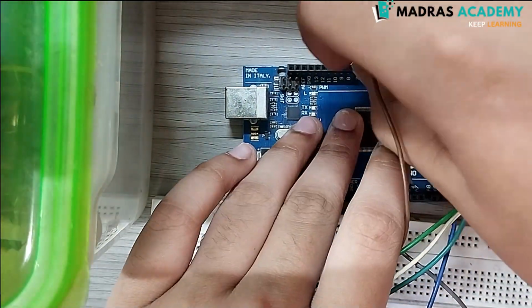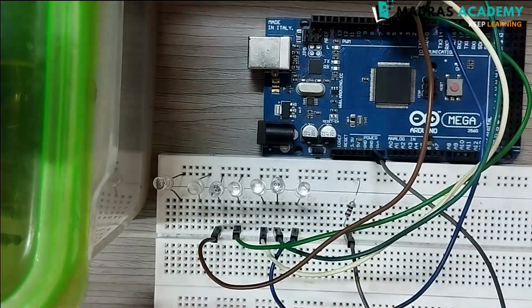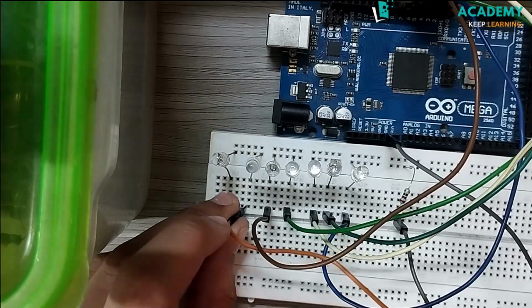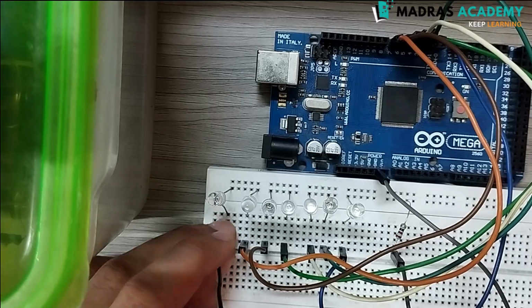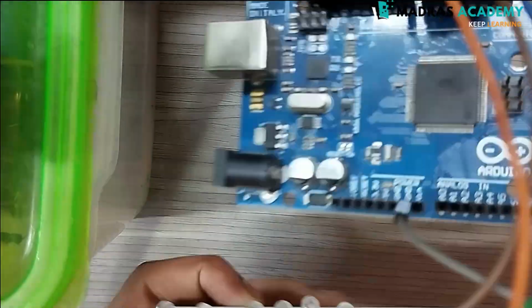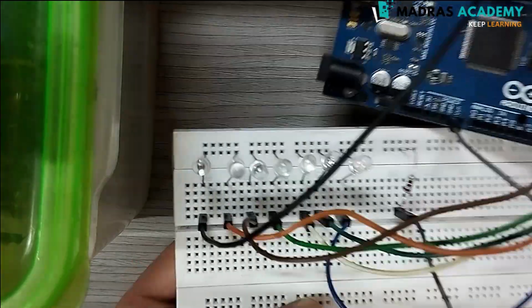Finally, we connect the longer leg, the positive leg, of each LED to the digital pins on the Arduino. We'll start with digital pins 2 through 8. These connections will allow us to control each LED individually.